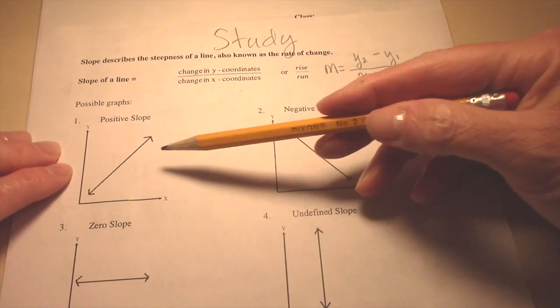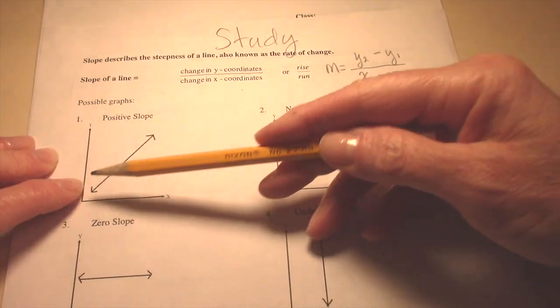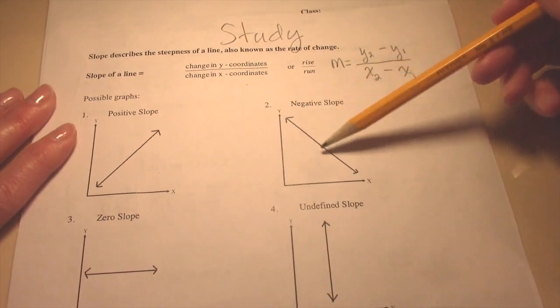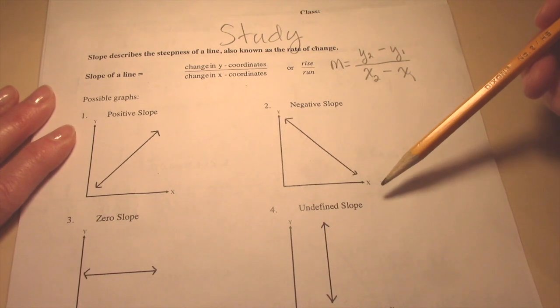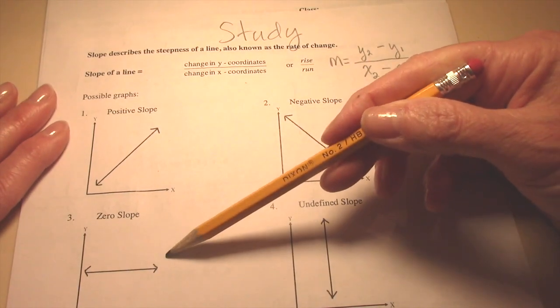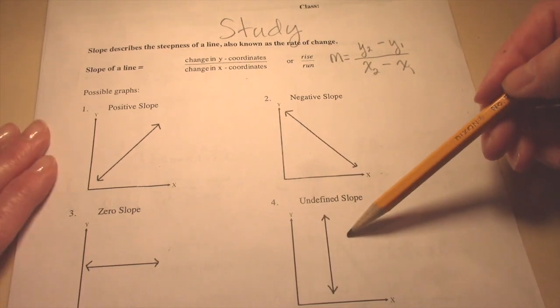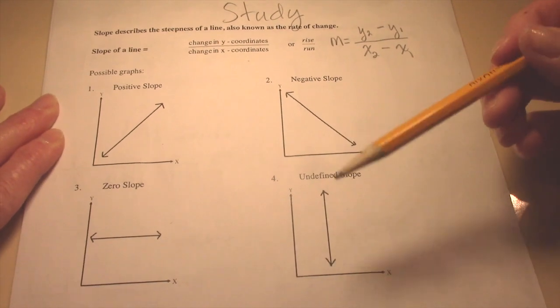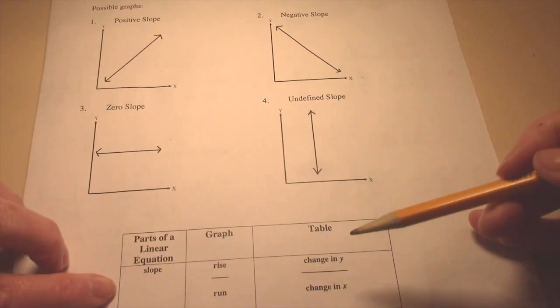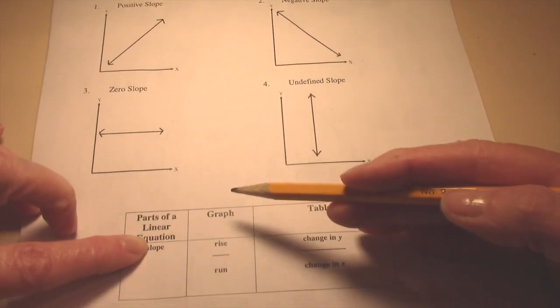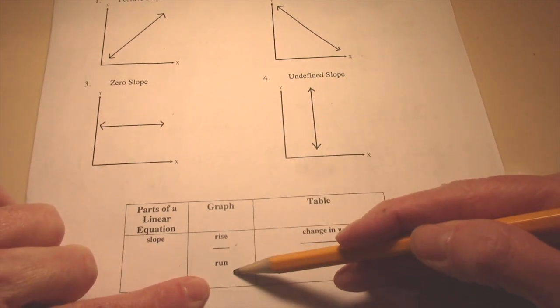Possible graphs you may have: positive slope, meaning the line is going from left to right, going uphill. A negative slope would be going downhill. A 0 slope is a flat line. A perfectly straight vertical line is what we would call undefined. Parts of a linear equation, we just talked about the slope. The slope is also called the rise over the run.